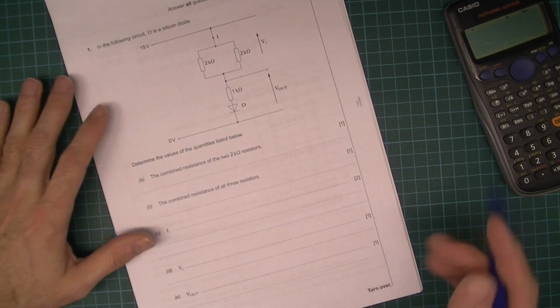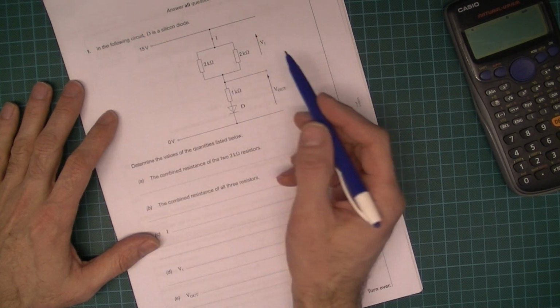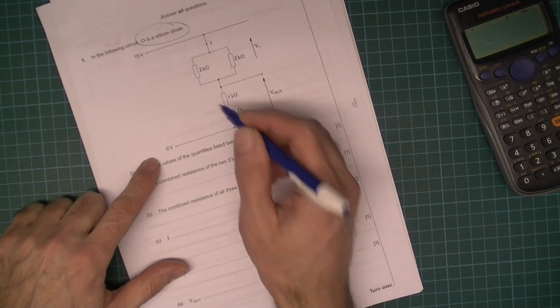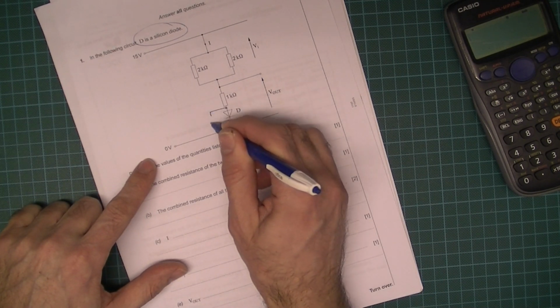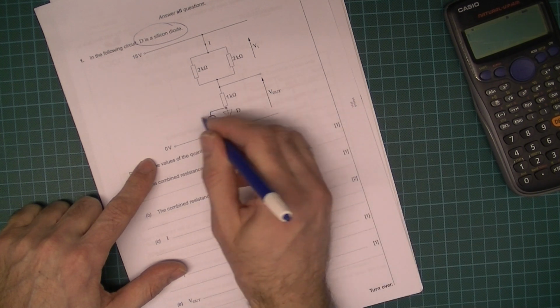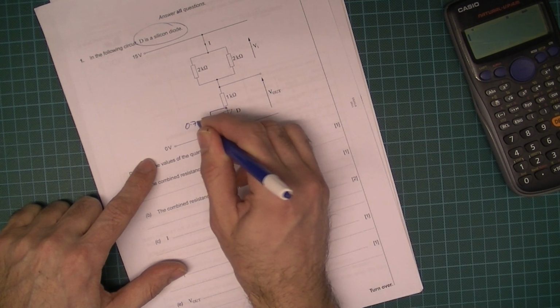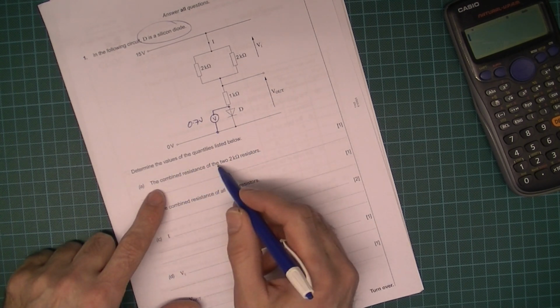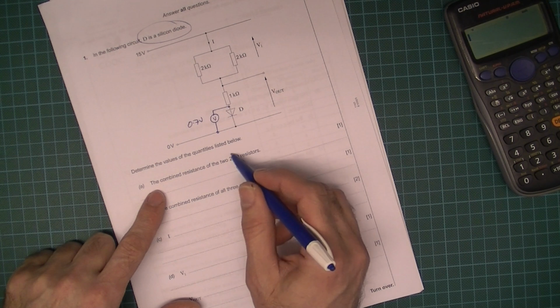So here it is. Okay, first of all, this question, it's important to note that D is a silicon diode here. That's going to be important later on. So if you were to measure the voltage drop across that, if it's forward biased, it's going to be 0.7 volts. Determine the values of the quantities listed below: the combined resistance of the two 2K resistors.